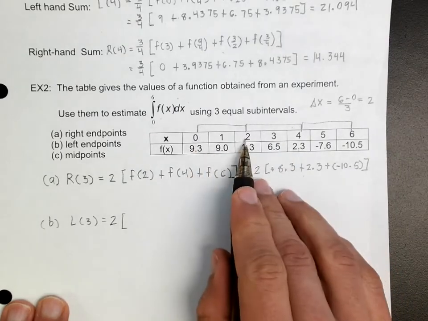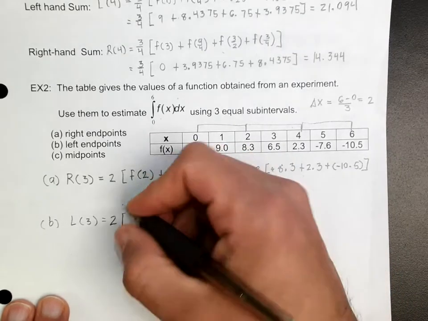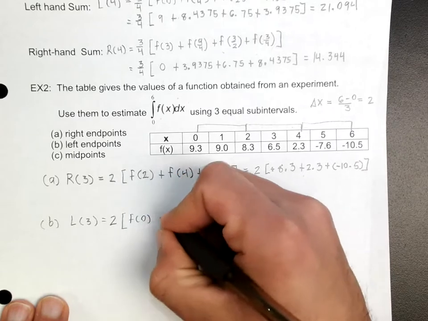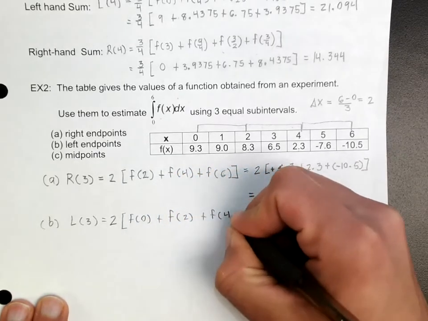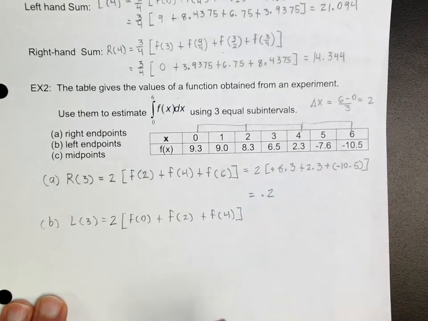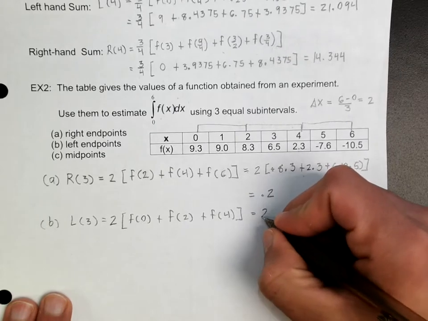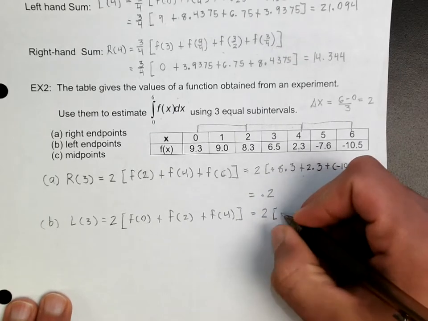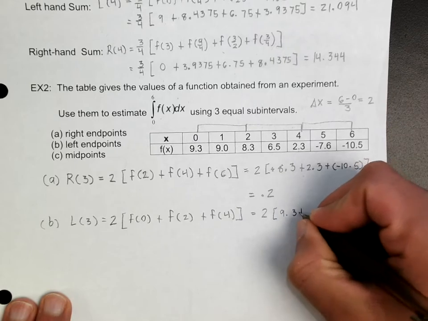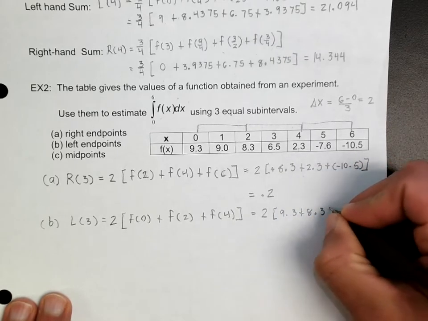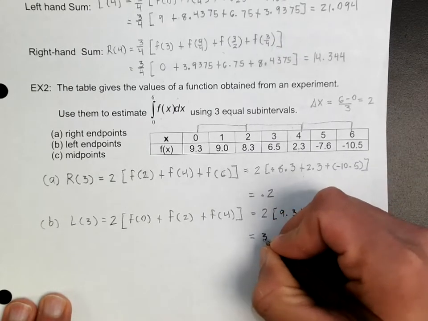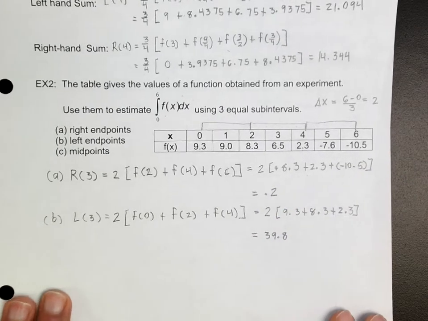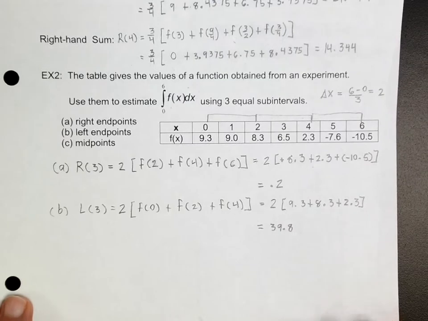Now, between 0 and 2, the left endpoint is going to be 0. So we're going to start at f of 0 plus f of 2 plus f of 4. So again, it's almost the same numbers except I shift over to the left. Okay, so that's going to give me 9.3 plus 8.3 plus 2.3, and that's going to be equal to 39.8. Again, nothing hard about this. It's just kind of tedious.